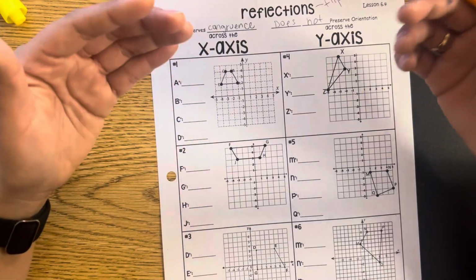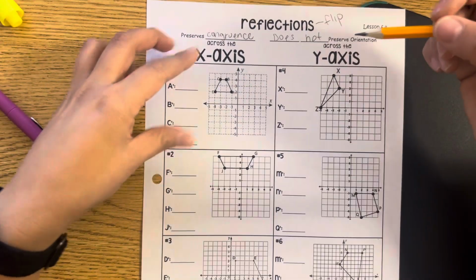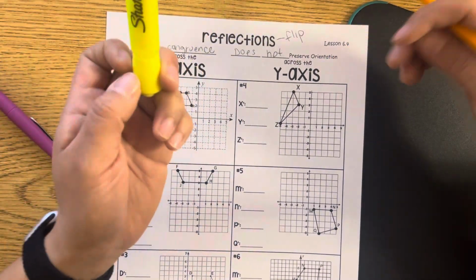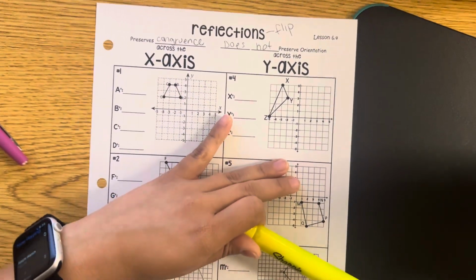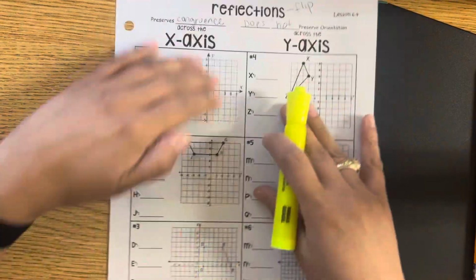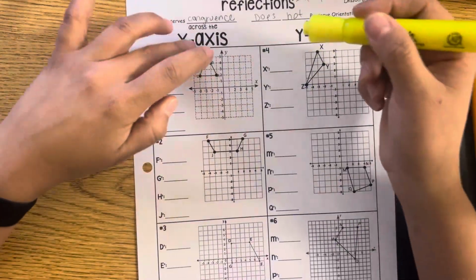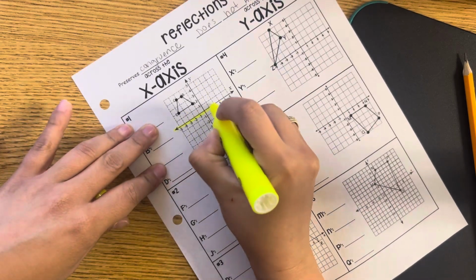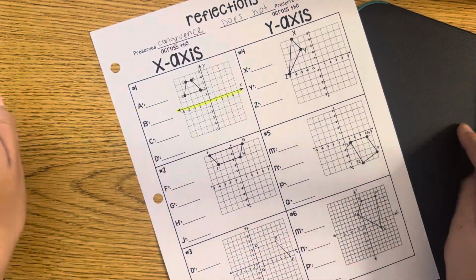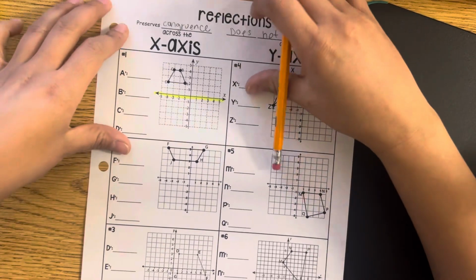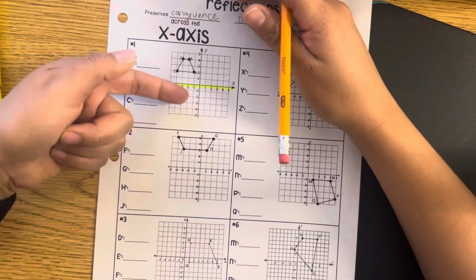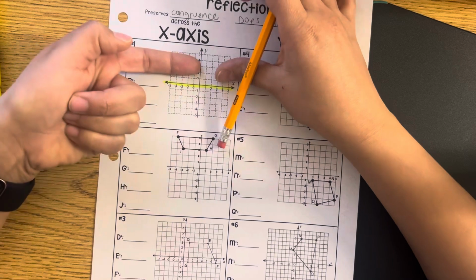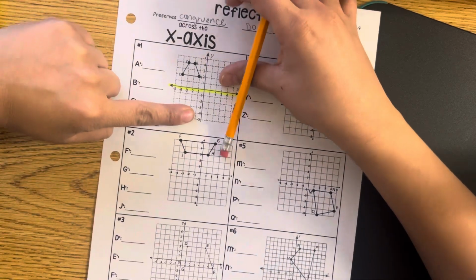Now let's talk about how this applies to math. So we think of the X and the Y axis as our mirrors. So I'm going to use a highlighter to emphasize what that mirror is. So if I look at number 1, this left column here, we're going to do the X axis first, okay? So I'm going to highlight my X axis, and we're going to treat that as the mirror. So if you think of a mirror, it's ultimately flipping over. And again, this is where reflection means the word flip. We're going to flip this image over that mirror, that x-axis.